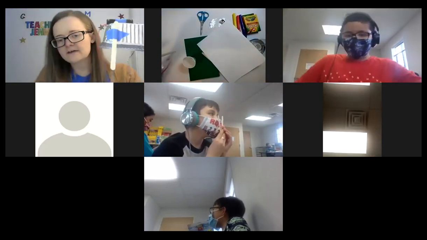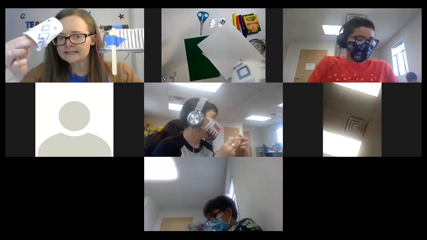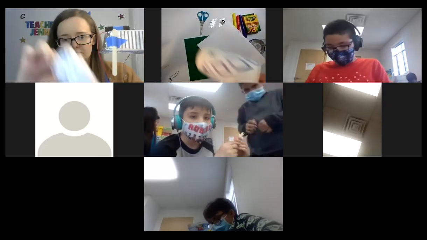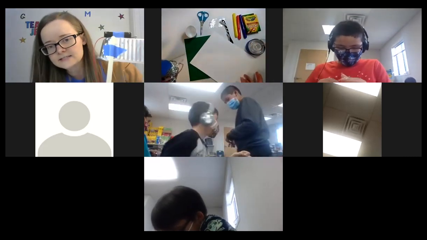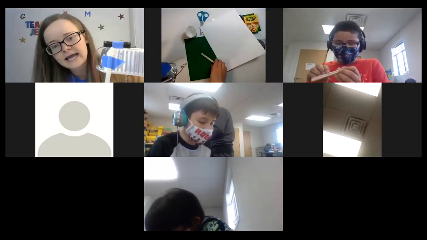If you do not have the tin, then you can create an animal body out of paper cups or paper, whatever supplies you have on hand to make an animal.